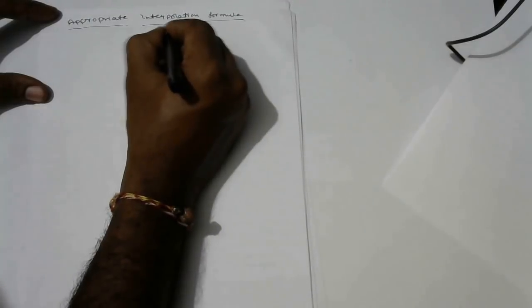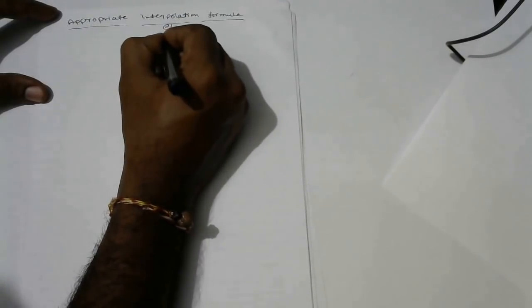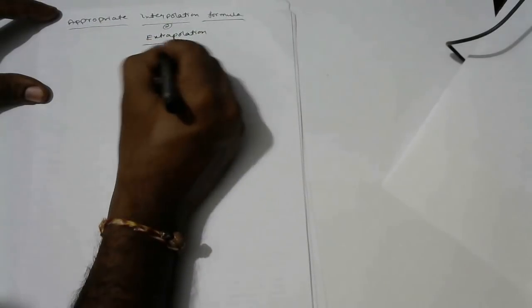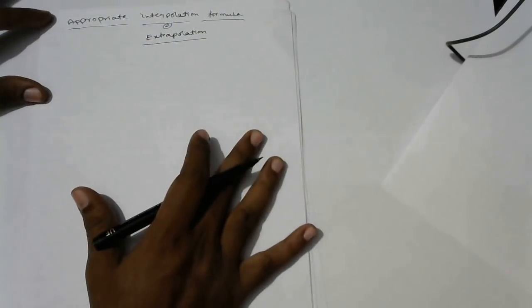So here for interpolation or extrapolation, Newton forward and backward formulas are the same. Remember that one.